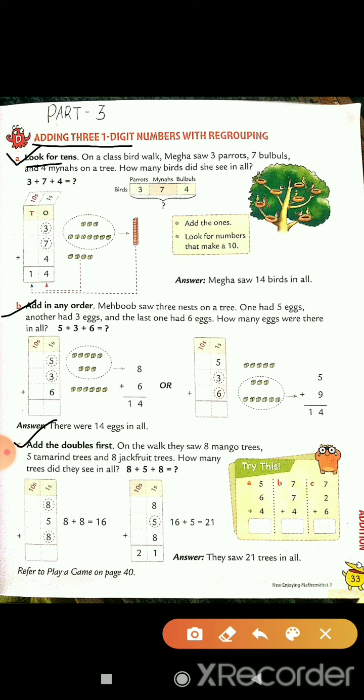On a class bird walk, Megha saw three parrots, seven bulbuls, and four mynas on a tree. How many birds did she see in all? So Megha saw three parrots, seven bulbuls, and four mynas. If we need to find out how many birds there were, we need to add 3, 7, and 4 together. Now, first, we have to write the numbers properly according to their place value, like this: 3, 7, and 4.